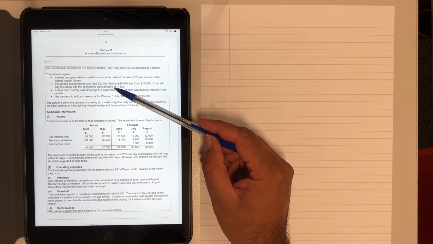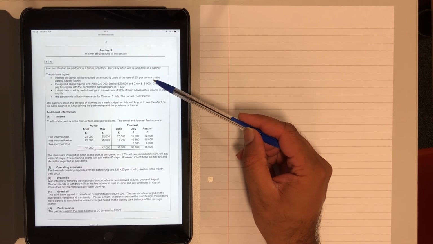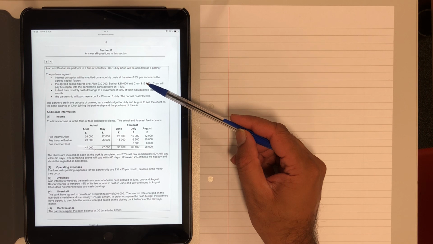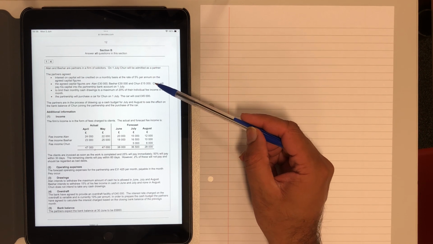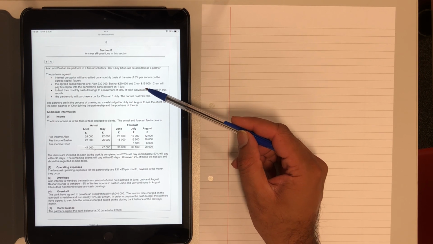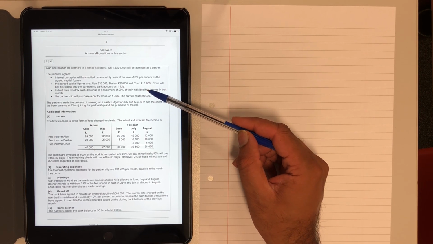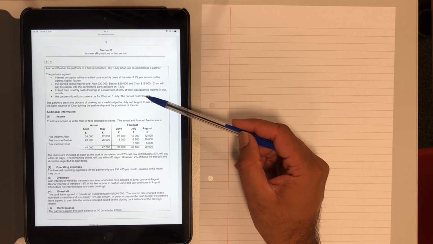We've got some details about the partnership agreement, which is interest on capital, 5%. We have capital balances for the three partners and how the third partner will be joining on the 1st of July. We've got some information about drawings and how they are limited to 20% of the fee income that they bring in, and that Chun, the third partner, there'll be a purchase for a car.